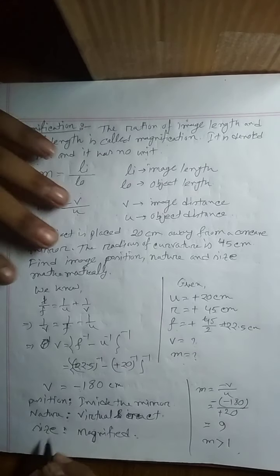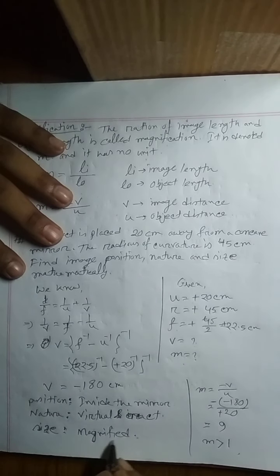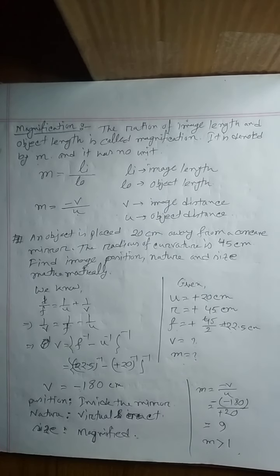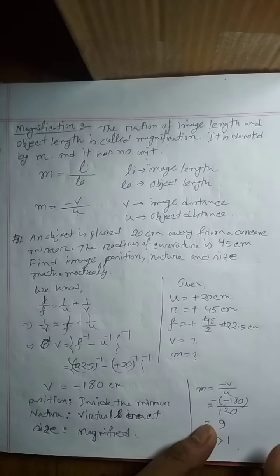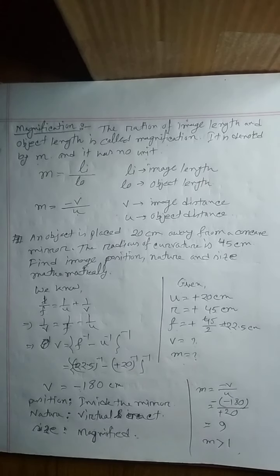So we find the size is magnified, because m is greater than 1. Okay, this is all for today. I guess you might have understood today's topic, and watch the video very carefully. I will let you know very important significant math next.